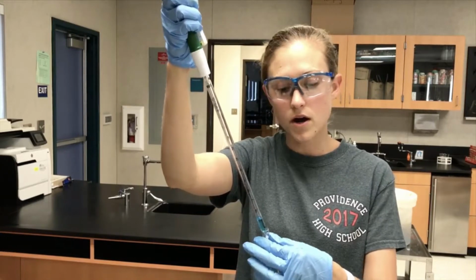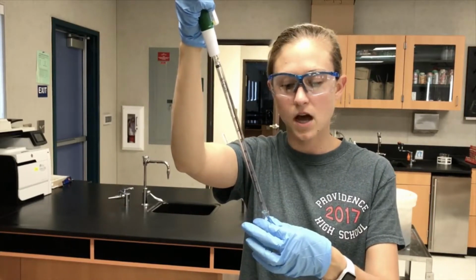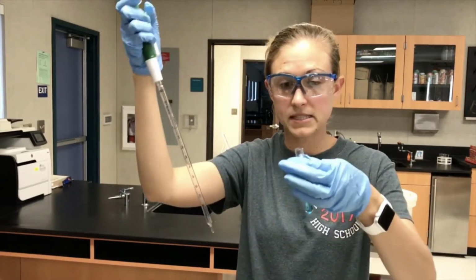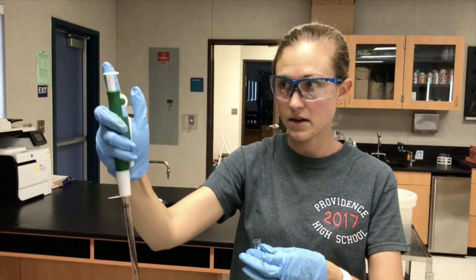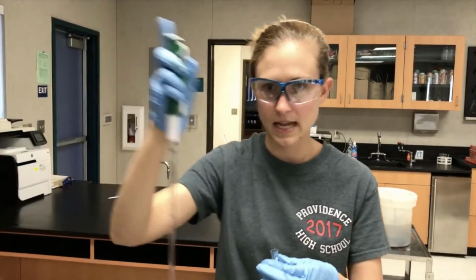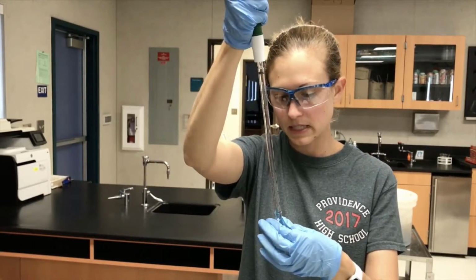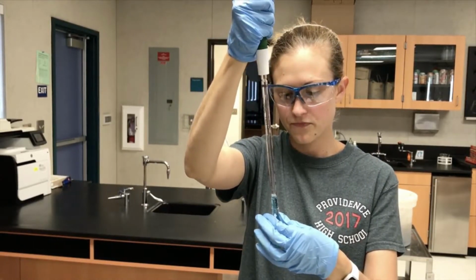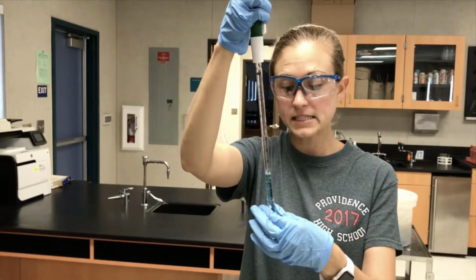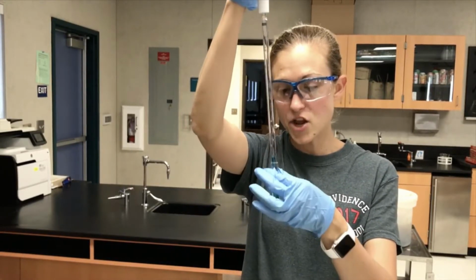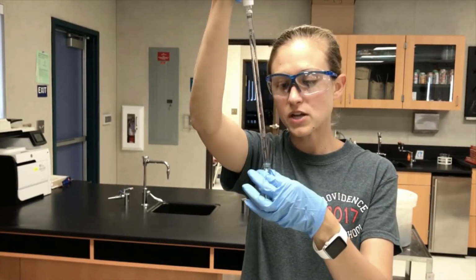Now, if you are completely sure that it mixed, awesome. But what I always do whenever I'm mixing in a cuvette, I'm going to, again, make sure that you push that down so it's all the way down. I'm going to scroll up. I'm going to suck up some of this liquid, and then I'm going to release it. And clearly you can see it mixing. Okay? So now my solution's mixed.